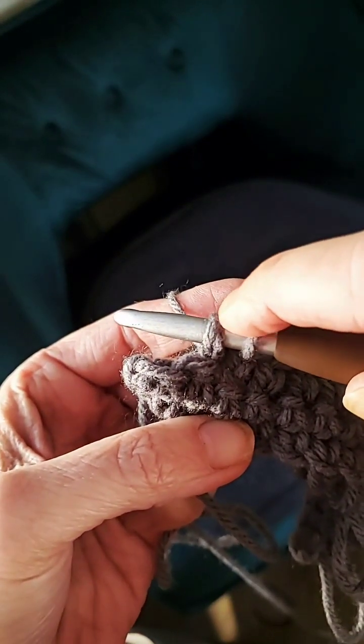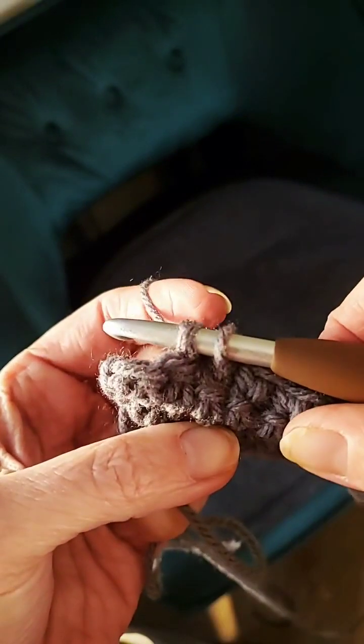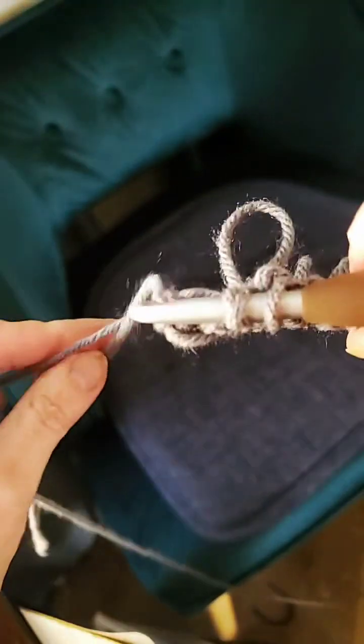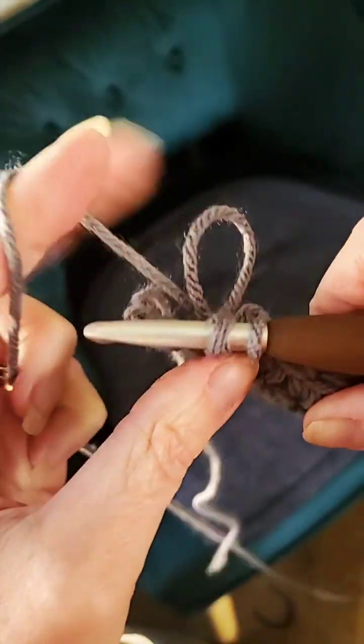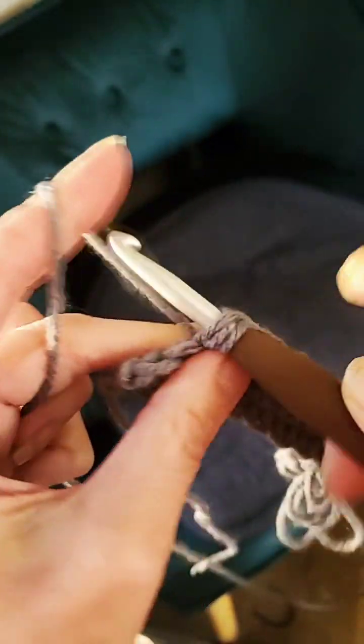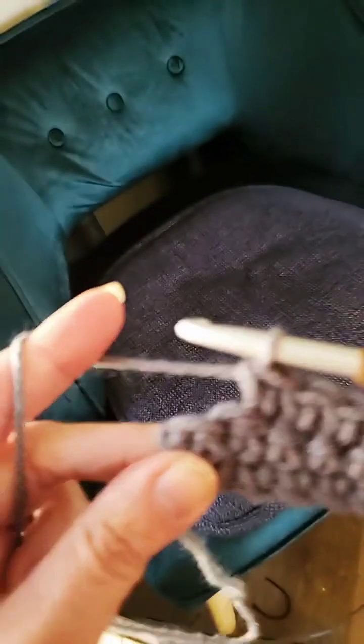Doesn't matter if they're crossed or not. You can leave them crossed. That's going to count as one loop. That's going to count as two loops. I'm going to drop the loop from my finger, and then I'm going to yarn over and pull through both of those loops.